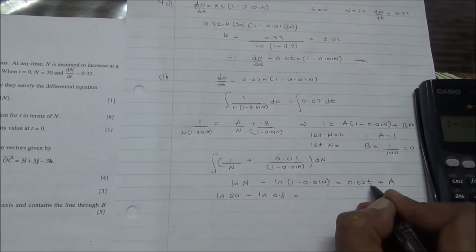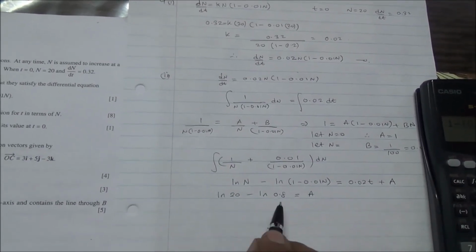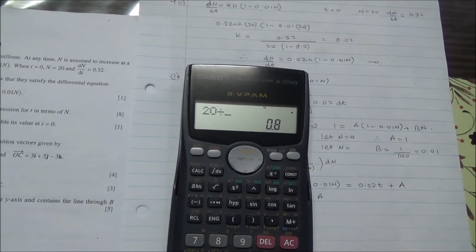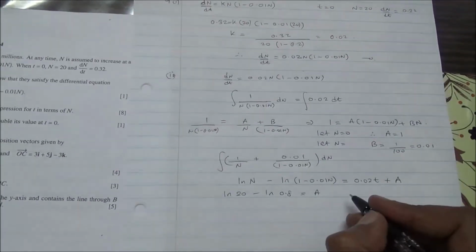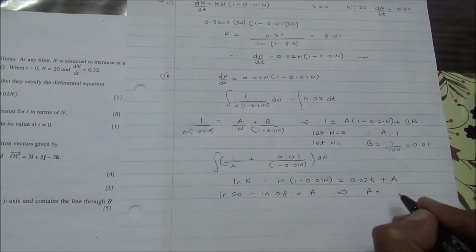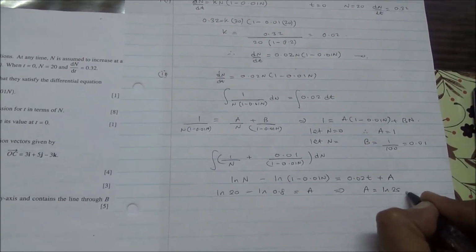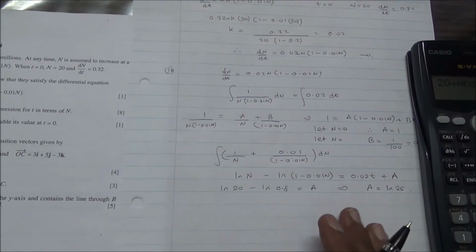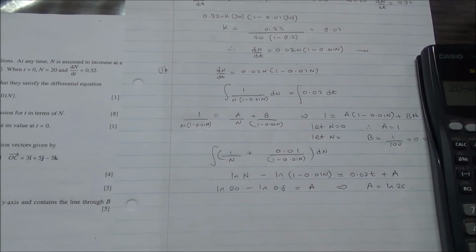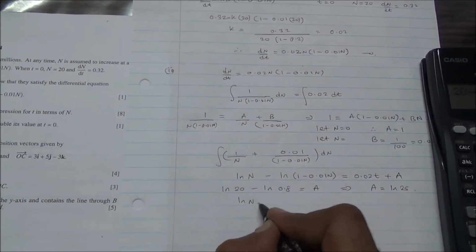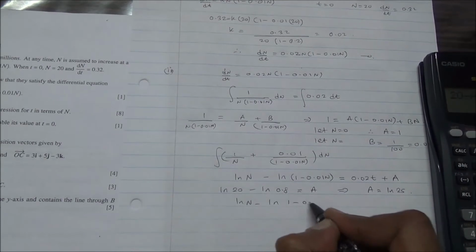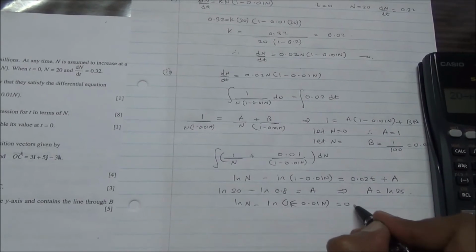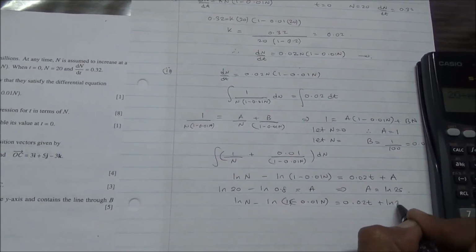That is equal to, t is 0, so that's going to be A. So 20 divided by 0.8 gives us 25, meaning that A is going to equal ln 25. We divide because there's a subtraction here. This is the property of logarithms. Now we can rewrite the equation: ln n minus ln(1 - 0.01n) is equal to 0.02t plus ln 25.